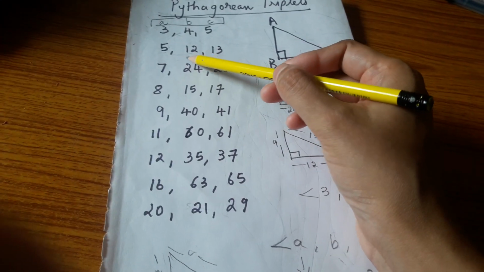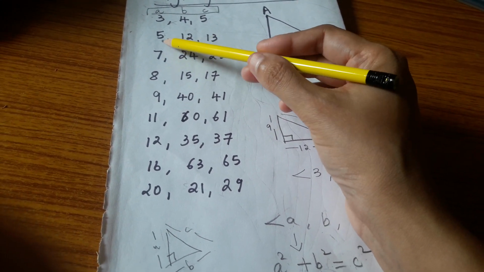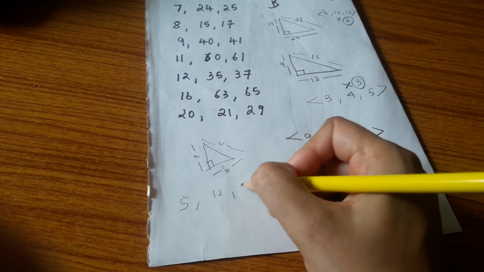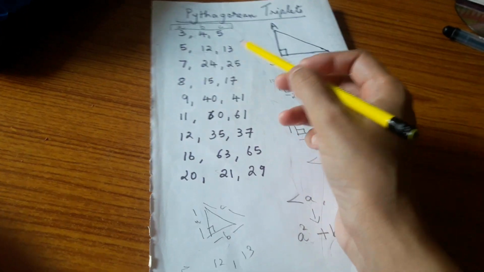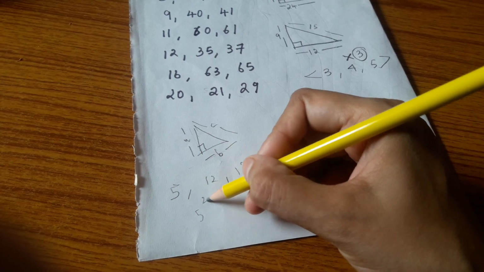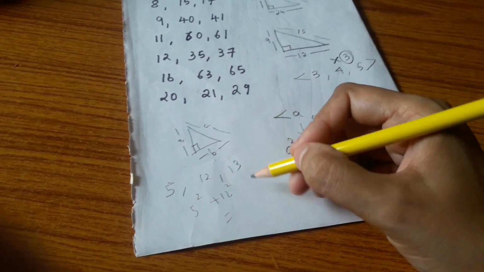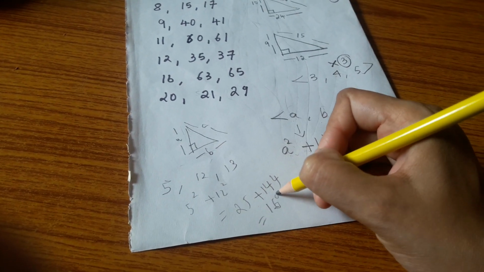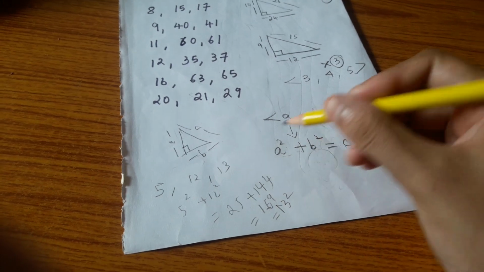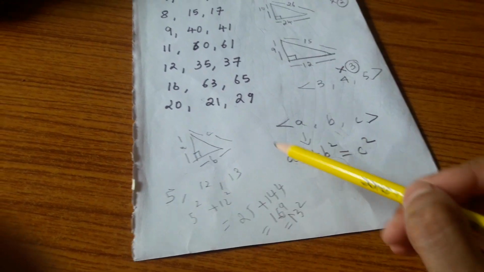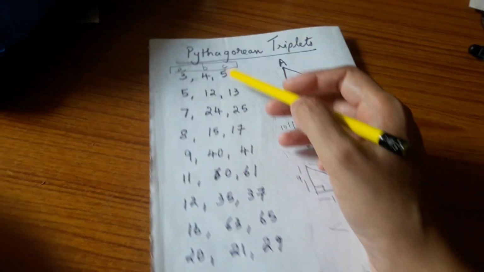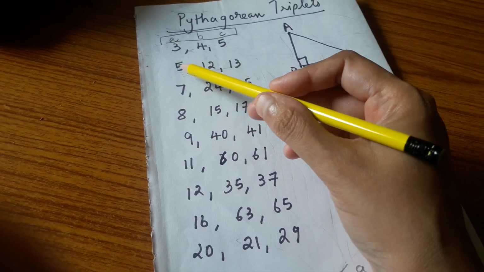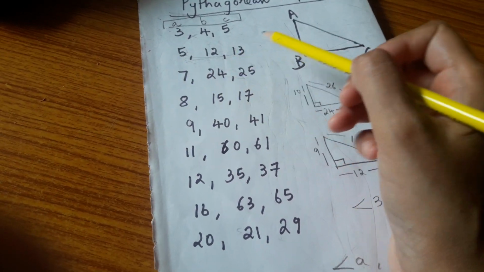Let's look at 5, 12, 13, which is my next triplet. Why does this form a triplet? Well, 5 square plus 12 square: 5 square is 25, 12 square is 144, which gives 169. And 169 is the square of 13. So 5 square plus 12 square is equal to 13 square. Since these three numbers obey that rule, it again constitutes a Pythagorean triplet.